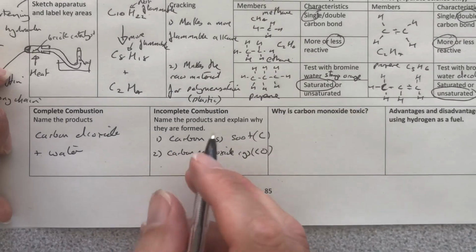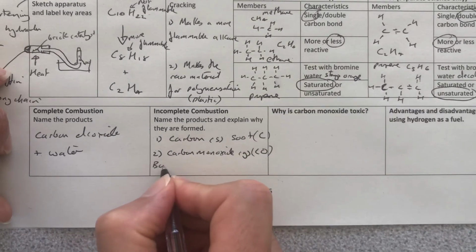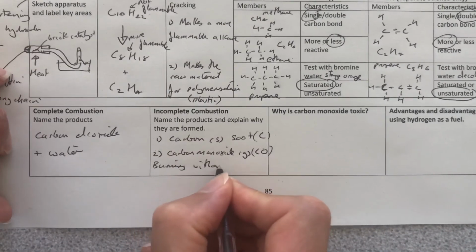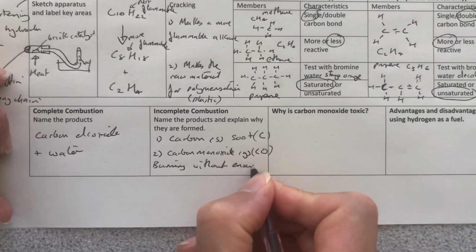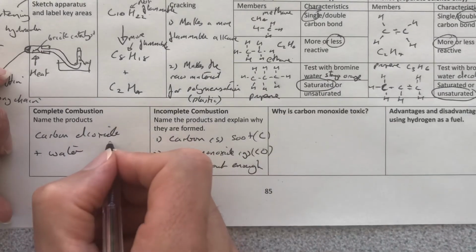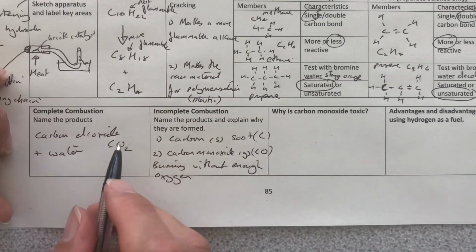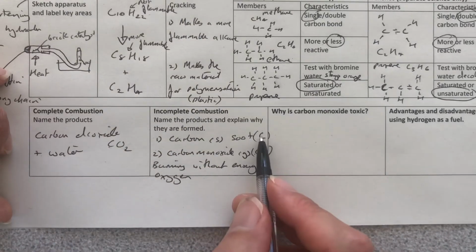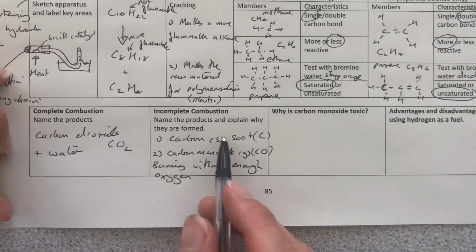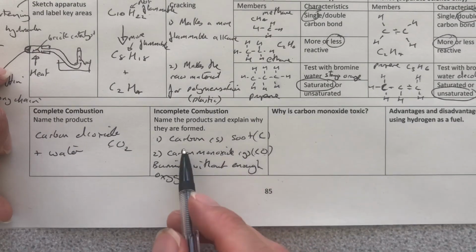Okay, why are they formed? Burning without enough oxygen. Think about it, carbon dioxide, when we have complete combustion, is CO2, carbon with 2 oxygens. Carbon monoxide, carbon with 1 oxygen, carbon with no oxygen is just carbon. Okay, so this is burning without enough oxygen. We get 2 products, carbon soot and carbon monoxide.